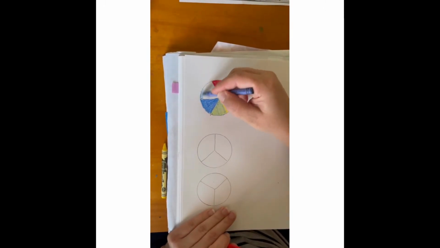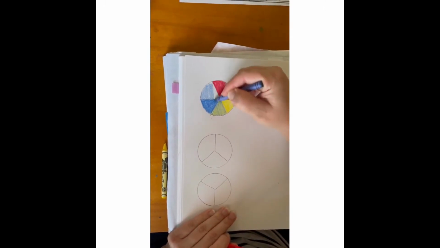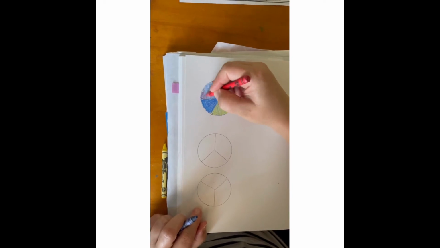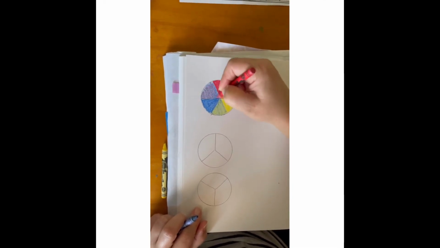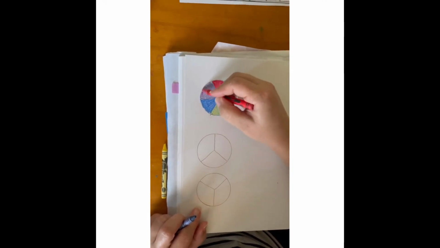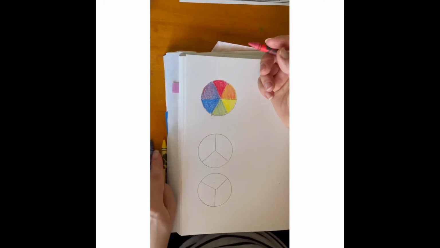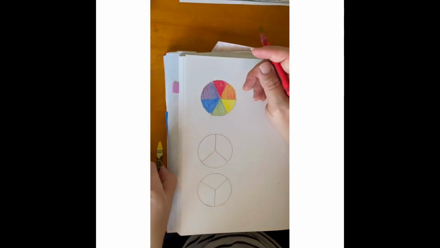Yellow and blue make green, and lastly, blue and red will make purple. Again, the 3 secondary colors are orange, green, and purple, and they are made from 2 primary colors.